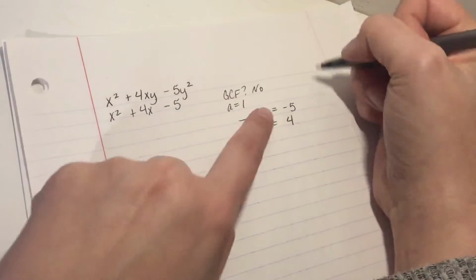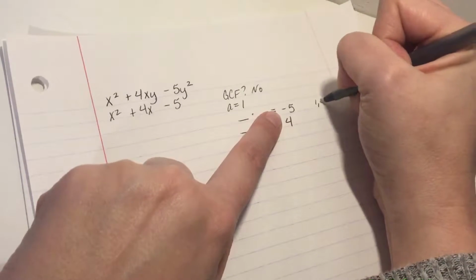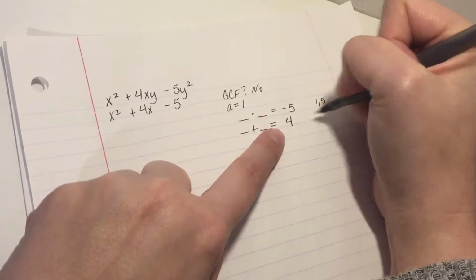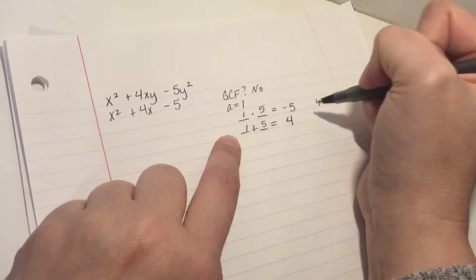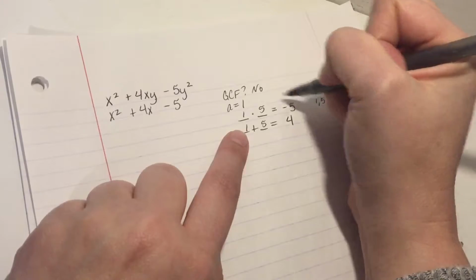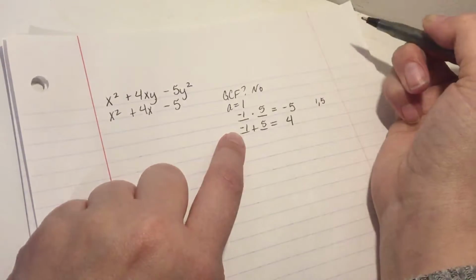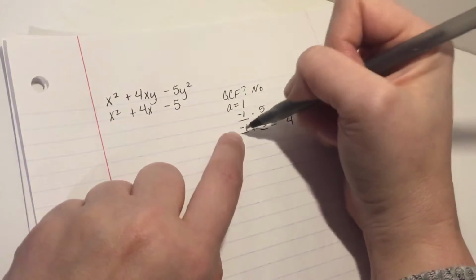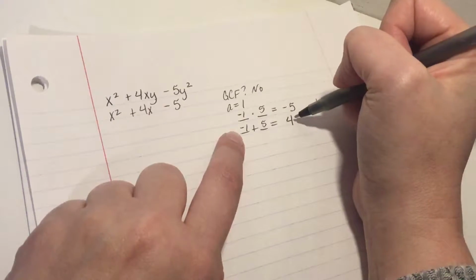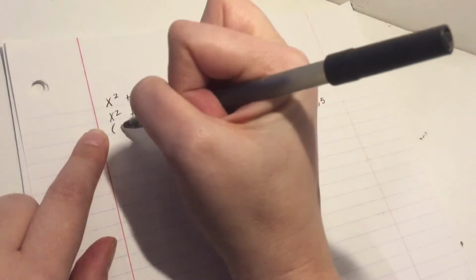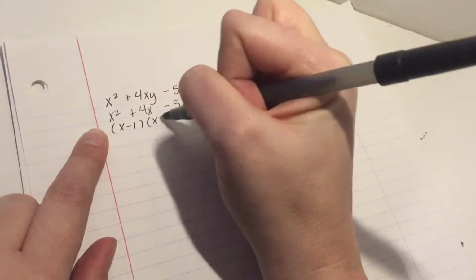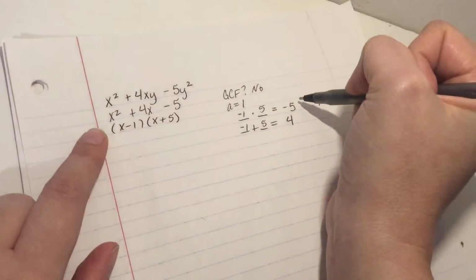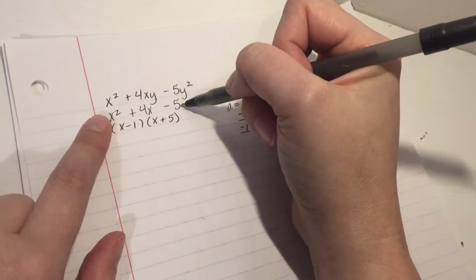All right, now I do my multiples of 5. So that's 1 and 5, and that is it. So 1 and 5, 1 and 5. But I need a positive 4 and a negative 5. So yeah, negative 1 times 5 is negative 5. Negative 1 plus 5 is 4. So that's it. And then I would write my answer here. So it would be x plus blank, so x minus 1, and times x plus blank, so x plus 5. Now, this would be all well and good if this was the original problem.